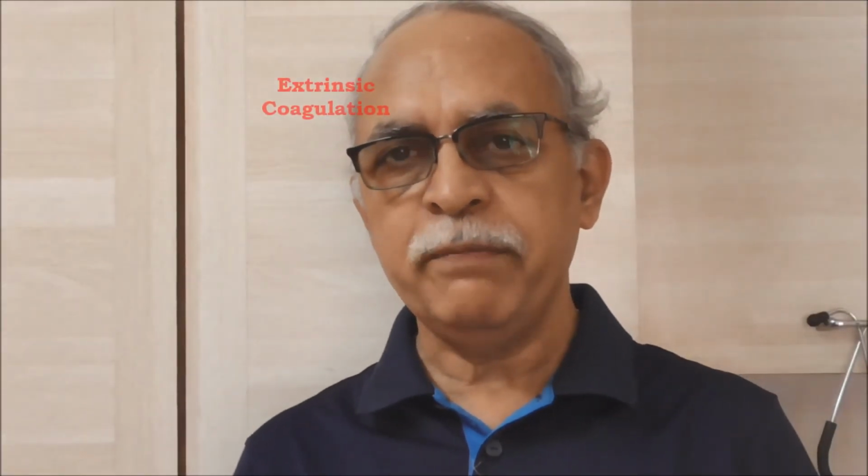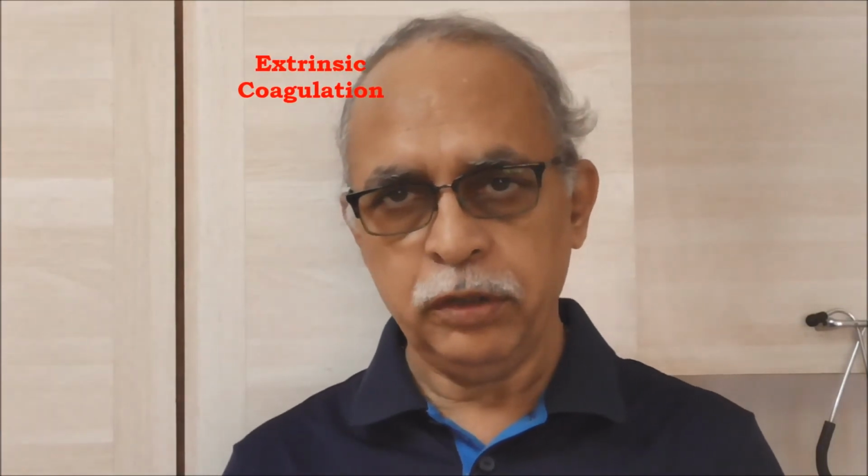In the extrinsic process, wherein we are talking about damage to a tissue from outside, external tissue, this is similar to the earlier process from a particular stage. Initial stages would slightly differ. Whenever there is damage in the tissue, the cells from the damaged tissue start releasing a tissue factor, TF.